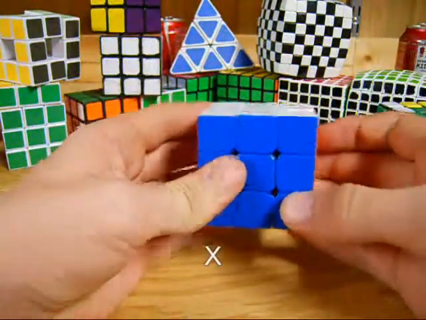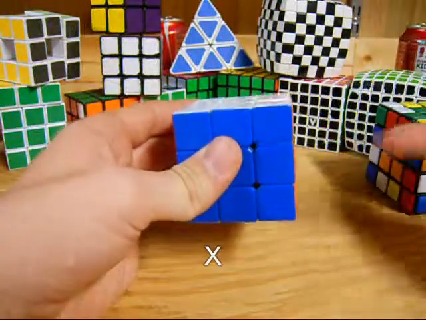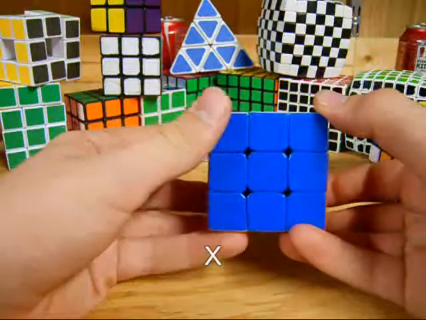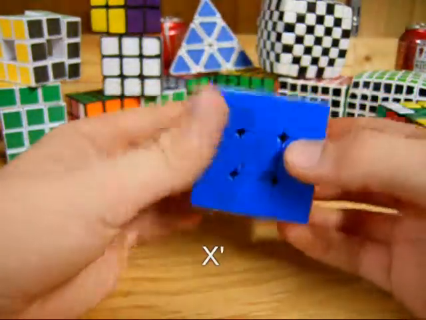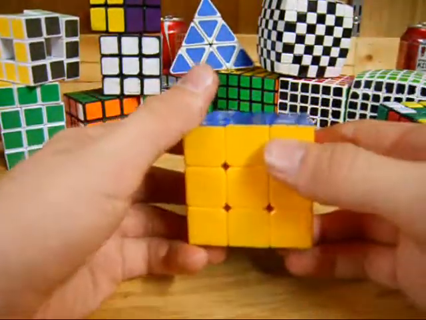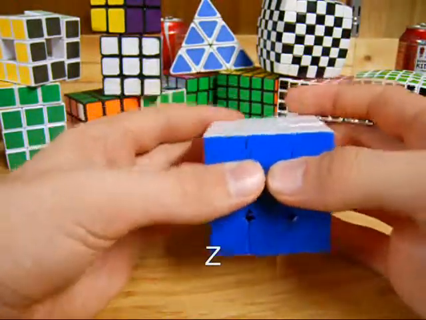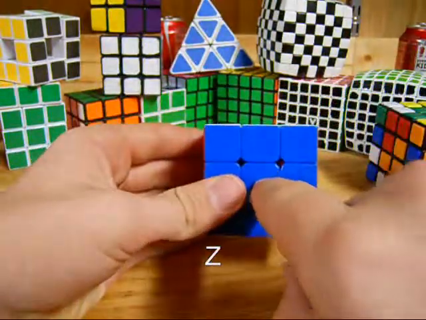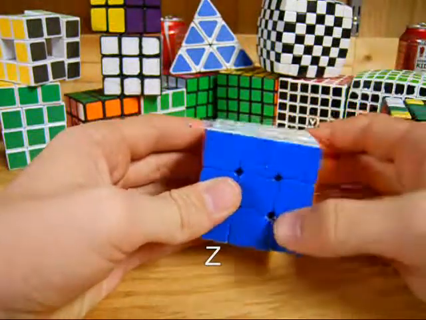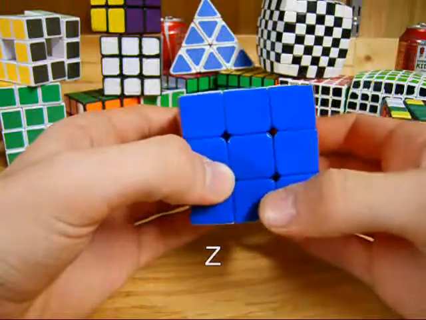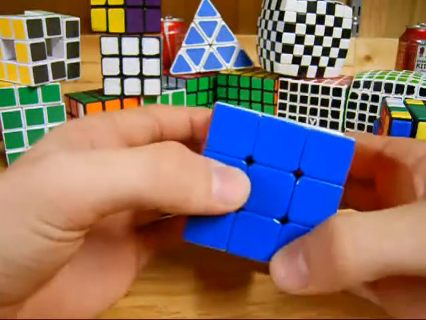Now X would be the X-axis, so it would go through this way. Okay, so X would be this, then X prime would be this. Then the final one would be Z, which is going from the front to the back. So Z would be this, and Z prime would be this.